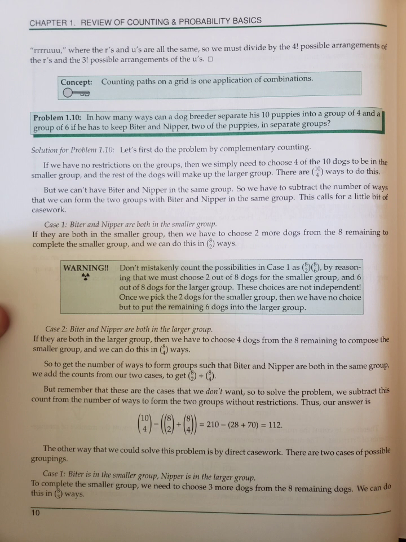So to do this, we can just do 10 choose 4. That tells us how many ways we can pick 4 from 10 to be in the group of 4. That gives us the total number of ways to split it into 4 and 6. Even though we didn't compute 10 choose 6, every time we pick 4, we're leaving 6 out, and those 6 are just going to be the other group. So 10 choose 4 ways, and then we'll subtract off the number of ways that Biter and Nipper can be in the same group.